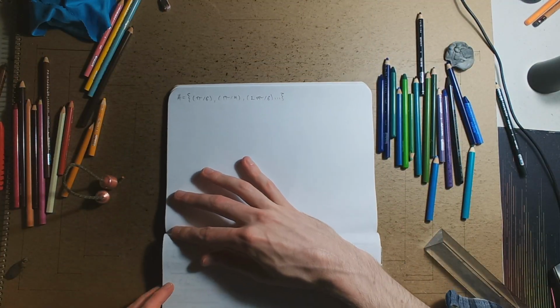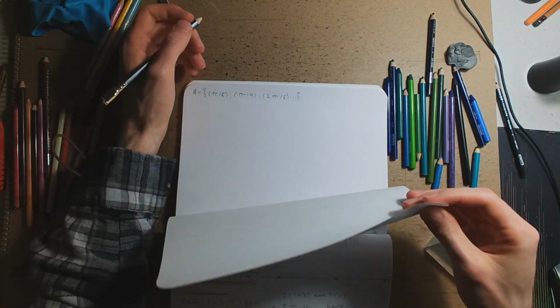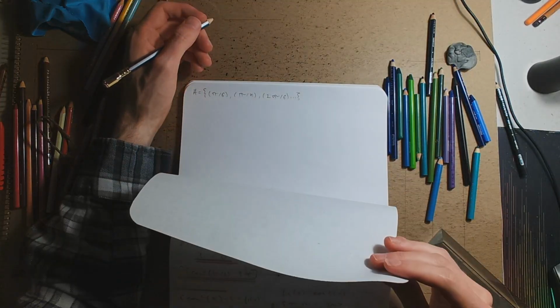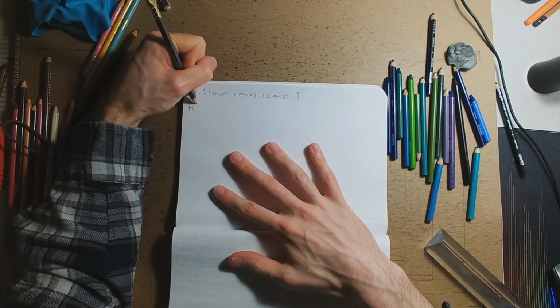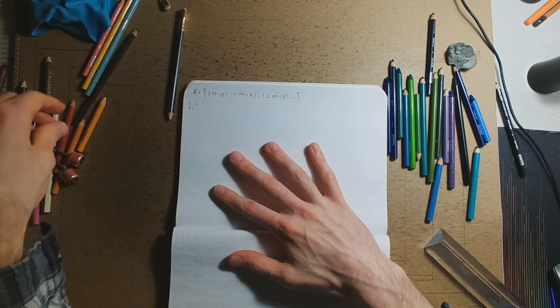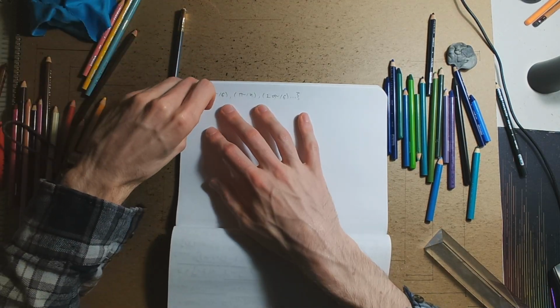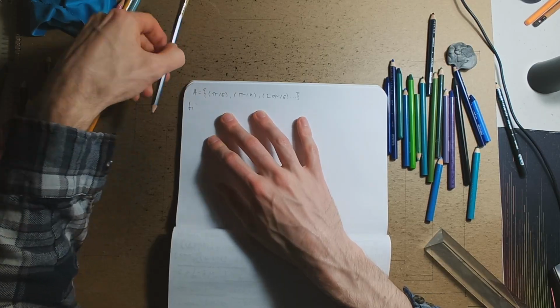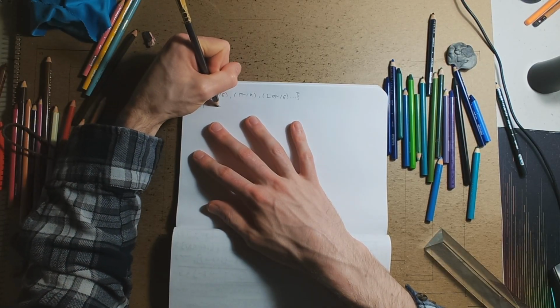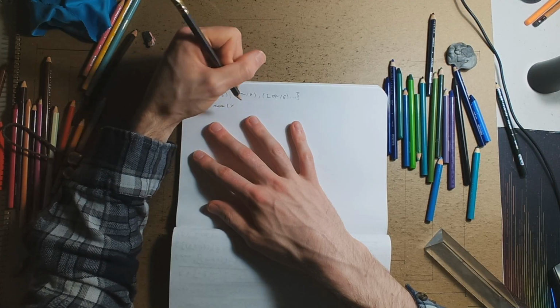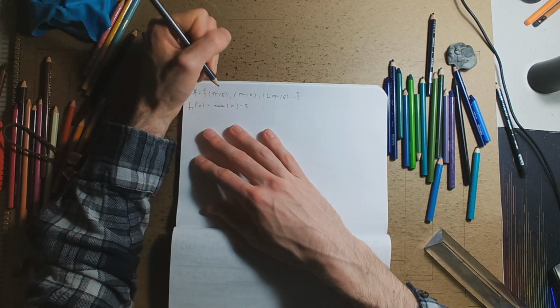What we're looking for here is, let's do f sub 1 is equal to f of x is equal to cosine of x minus 3.